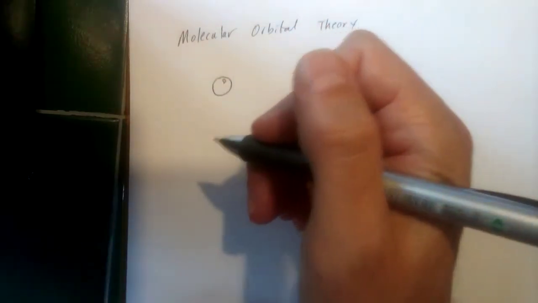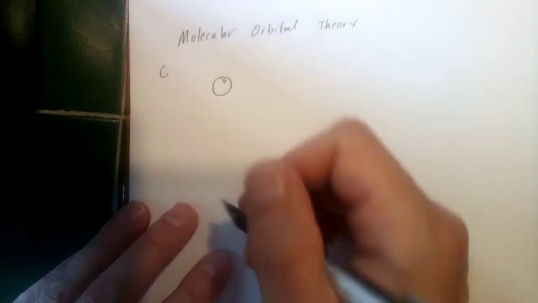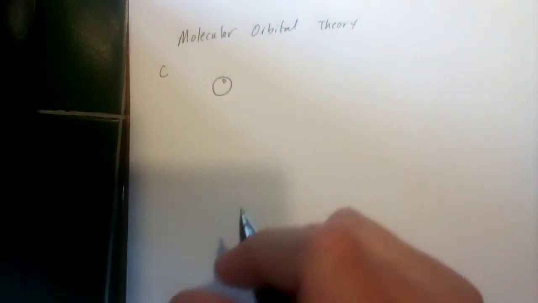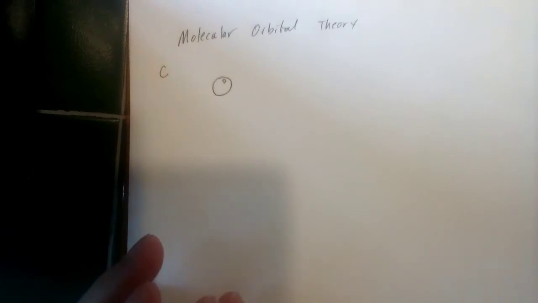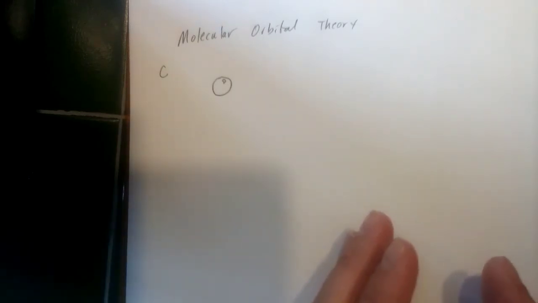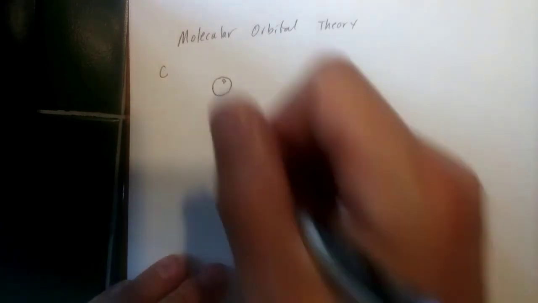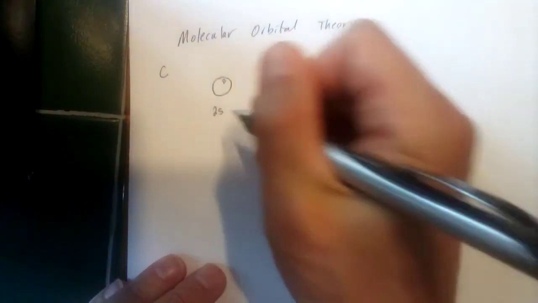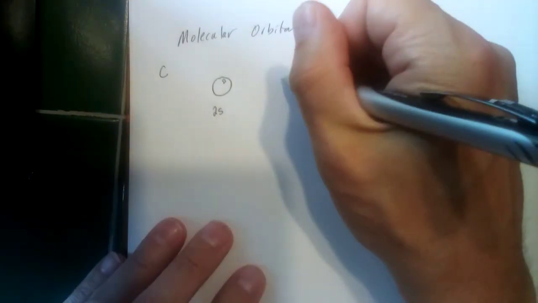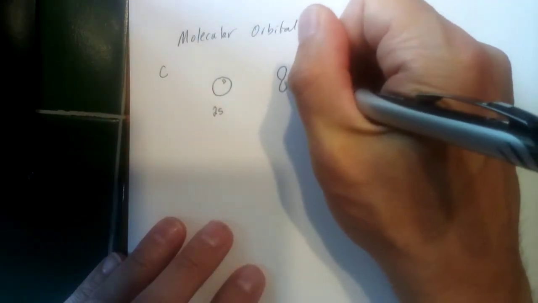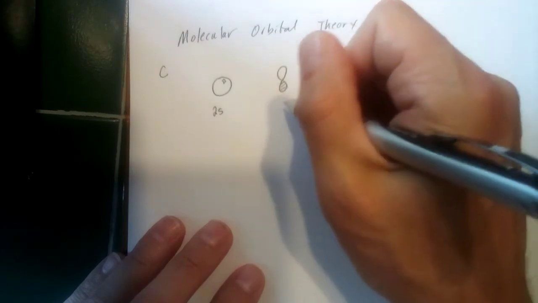Let's use carbon as our example. Carbon has one s orbital that's filled with electrons. That would be a core set of electrons, though not involved in bonding. But then it has the 2s sublevel that is filled, and the 2p sublevel is partially filled. So for carbon, the atomic orbitals that are relevant to bonding are the 2s orbital, and then the set of 2p orbitals. And remember that p orbitals are directional.